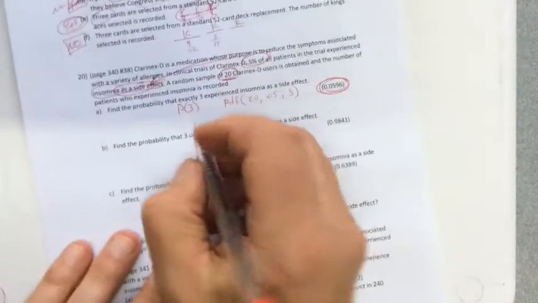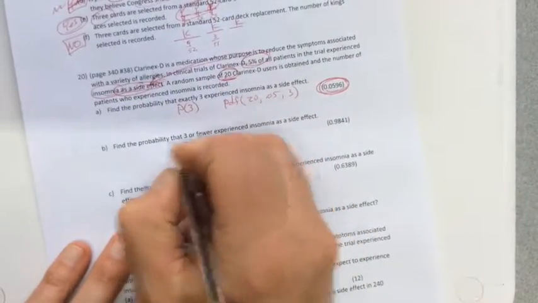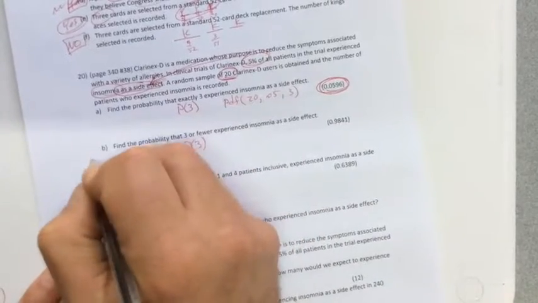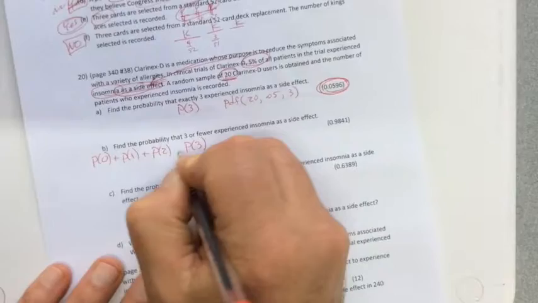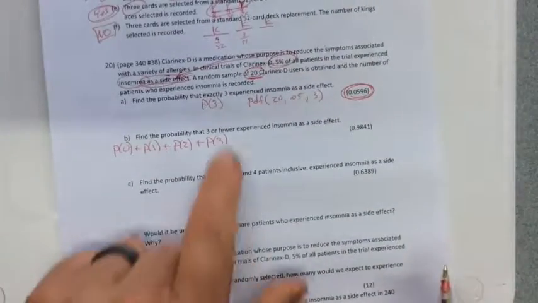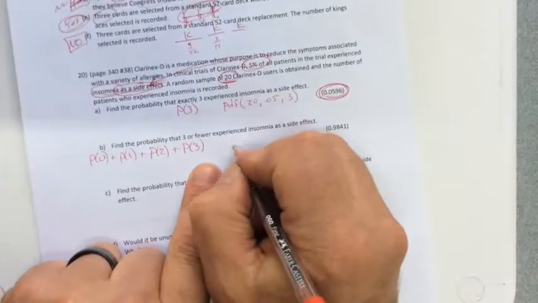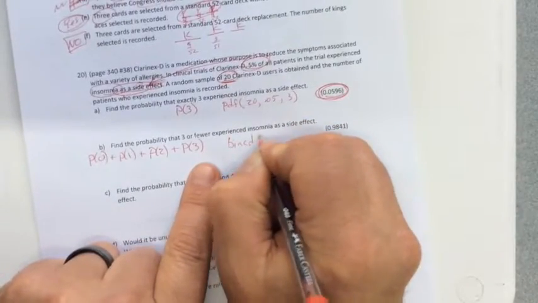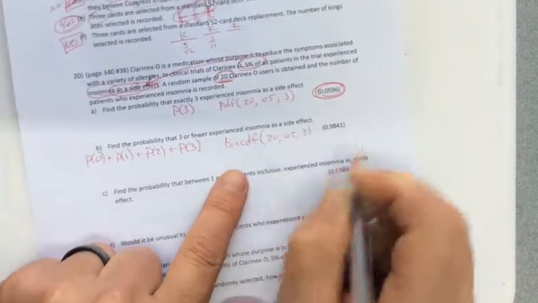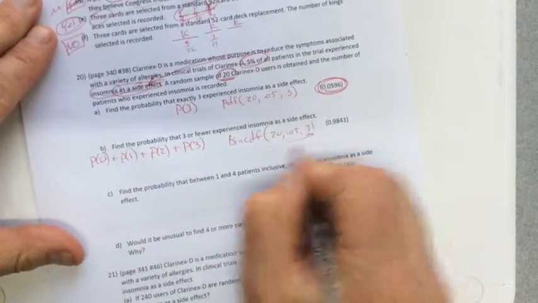Okay, here we want 3 or fewer. So we want 3, we want 2, we want 1, or we want 0. We could just do it 4 times and add them all up. But that's what CDF is. If we do binomial CDF, 20, .05, 3, that finds this number down.